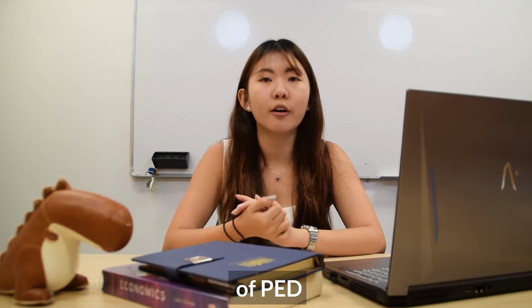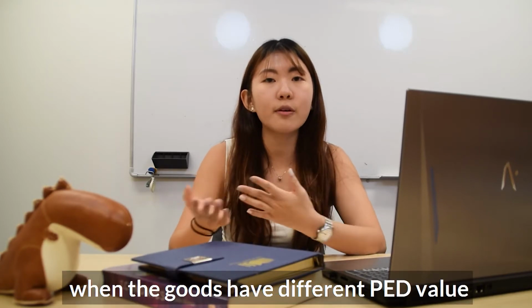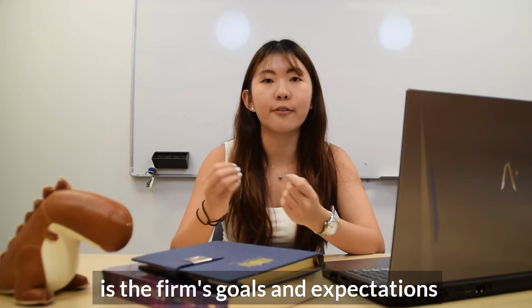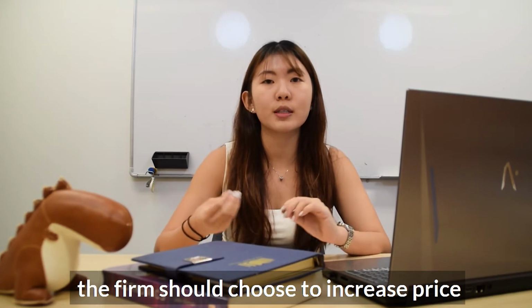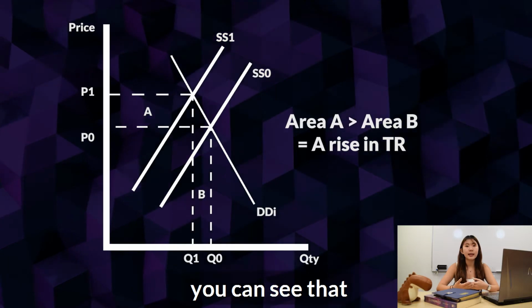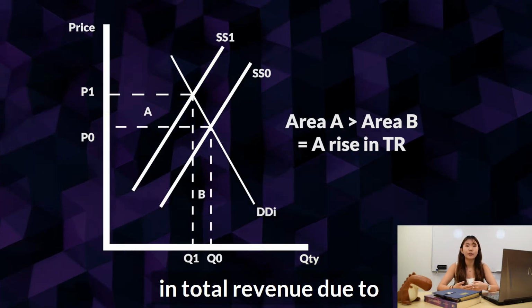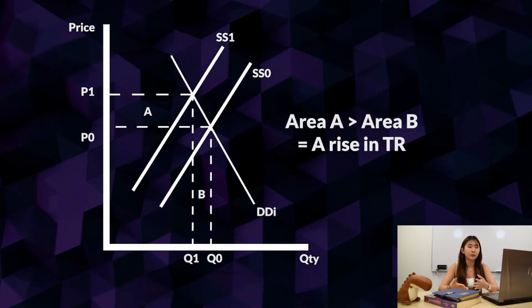Another important application of PED will be firms deciding whether to increase or decrease price when the goods have different PED value such that it can cause an increase in their total revenue, which you know is the firm's goal and expectation. If a firm is selling a good that has a PED value of less than 1, the firm should choose to increase price because it will lead to a less than proportionate fall in the quantity demanded. You can look at this graph here. As seen from the graph, the increase in total revenue due to the increase in price is more than the decrease in total revenue due to the fall in the quantity. Hence, on the overall, there will be an increase in total revenue.